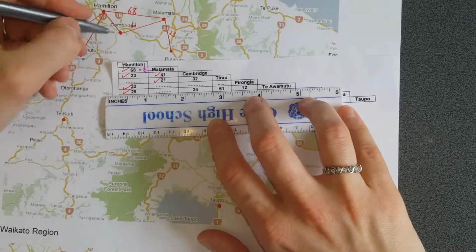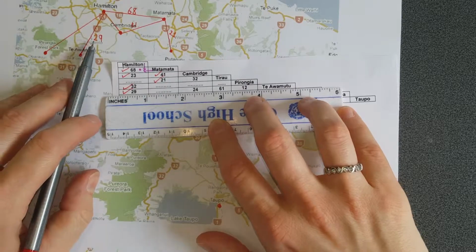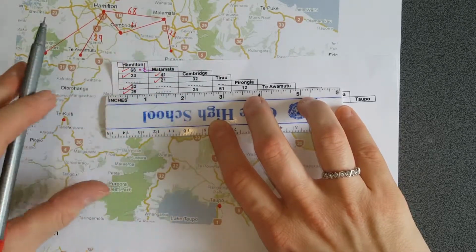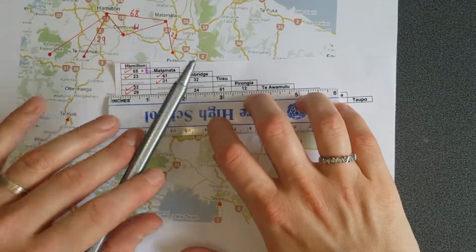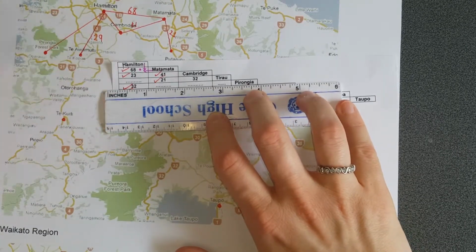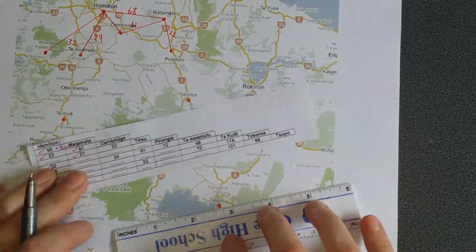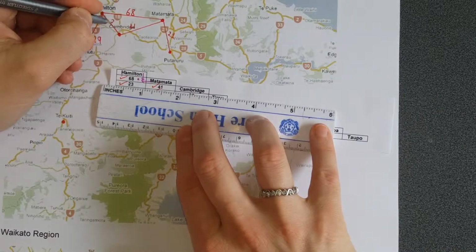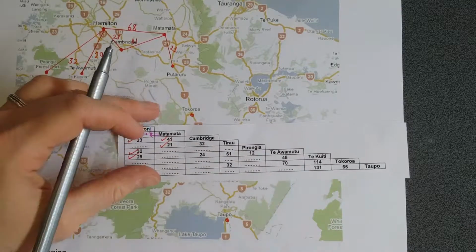Te Awamutu is 29. Sorry about that. It's best to label them as you go. And also a good habit is if you start writing your numbers on the right, keep them all on the right, because if you start putting some on the left and then some on the right of your arcs, it's really easy to get lost. So now Hamilton to Pirongia, that was 32. So then Hamilton to Cambridge, that was 23. Great, so Hamilton and Matamata are done.